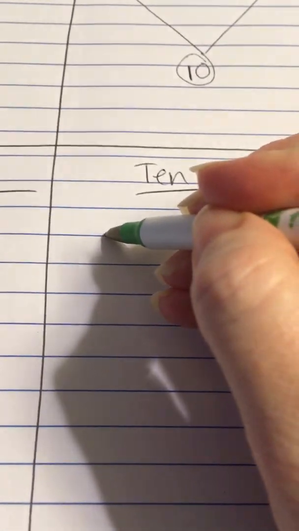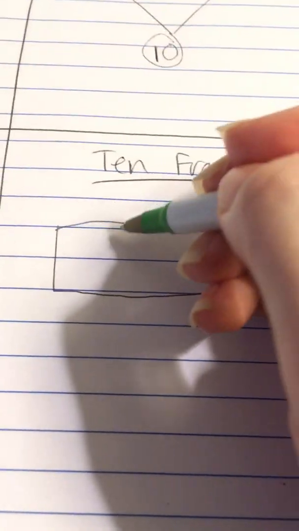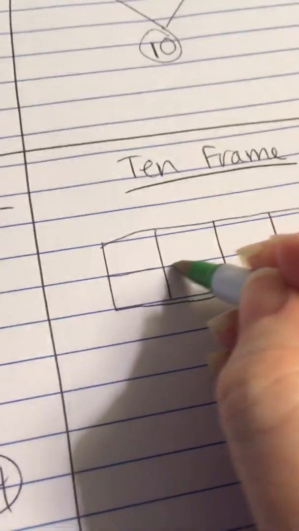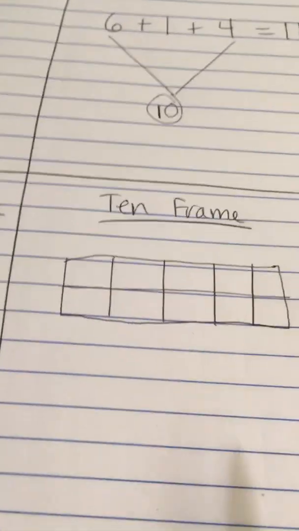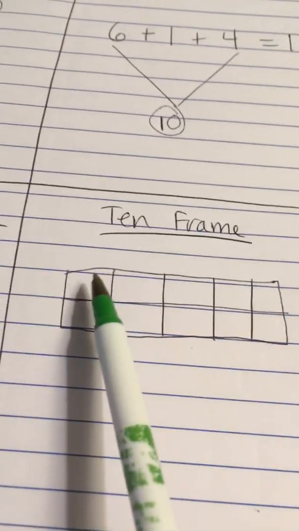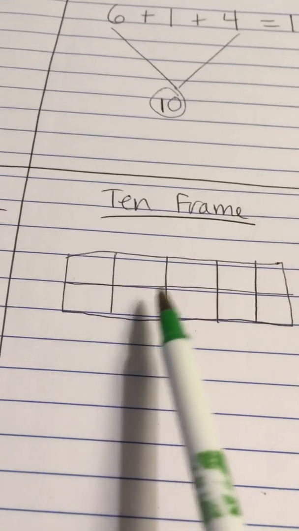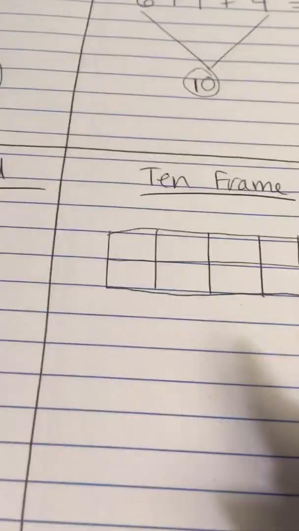And the other way we can show our work is by making 10 frames. Remember, we make a long skinny rectangle, and then we make 4 lines. 1, 2, 3, 4. And then a line down the middle going across. Now we have to double check to make sure there's 10 parts. Count with me. 1, 2, 3, 4, 5, 6, 7, 8, 9, 10. So we're going to make 2 10 frames.